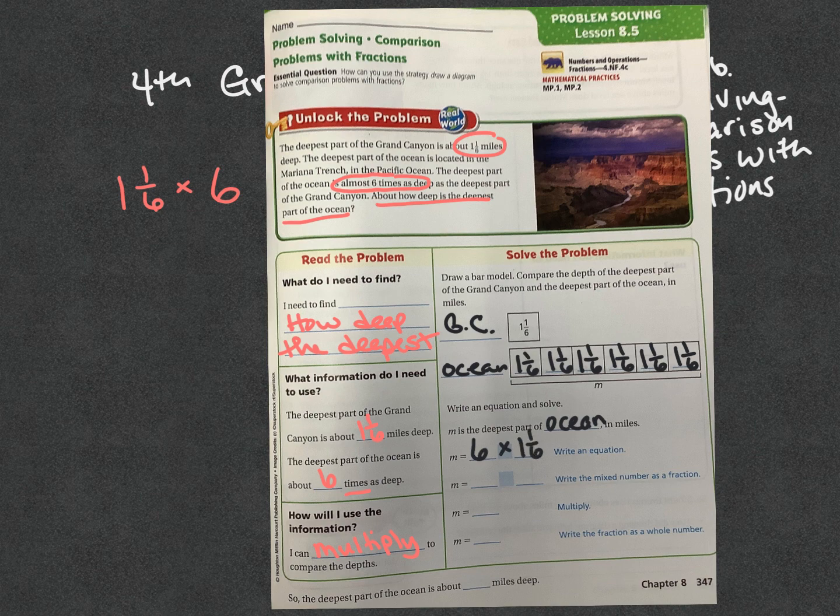We need to change this mixed number into a fraction so that we can multiply it. And in order to do that, we do the 1 times 6, which is 6, plus 1 more is 7. Hopefully you're feeling much more comfortable with that step now. Oh, times. Okay. Now I can do my multiplication. 6 times 7 is 42. And my denominator remains a 6.